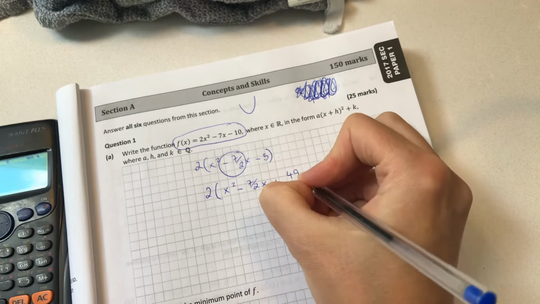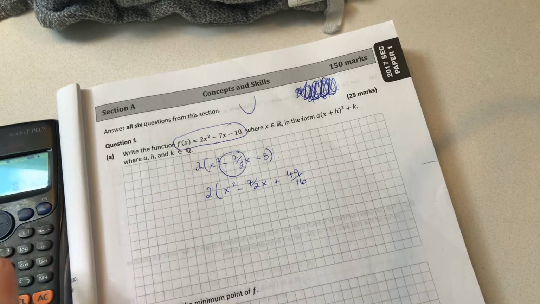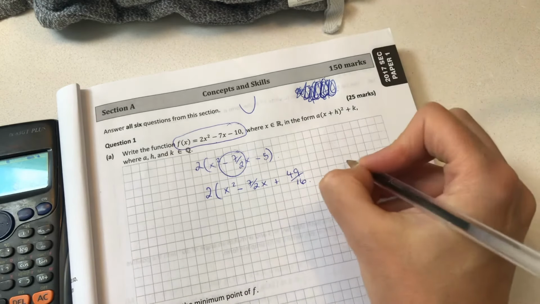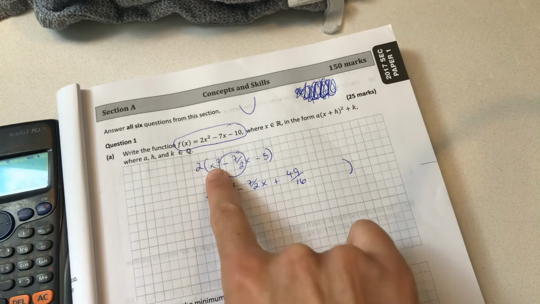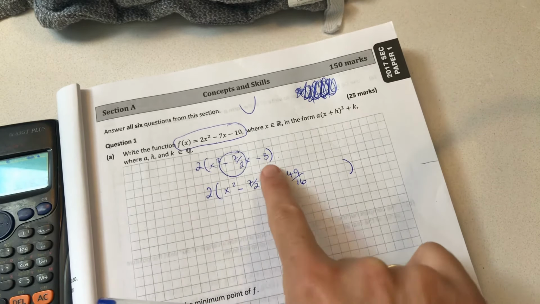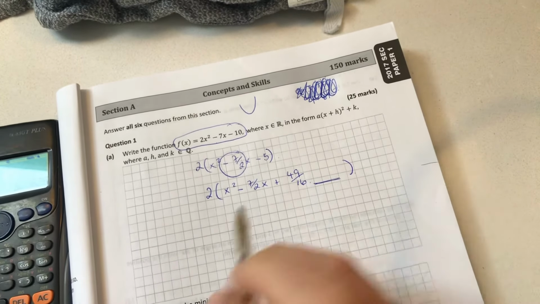Plus 49/16. Now that's also 3.0625. Now that's the same as that. That's the same as that. That's the same as that. But they're not the same, so I better subtract.